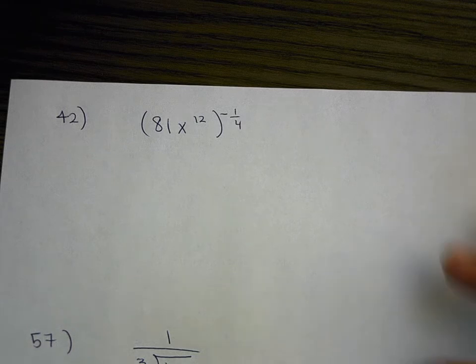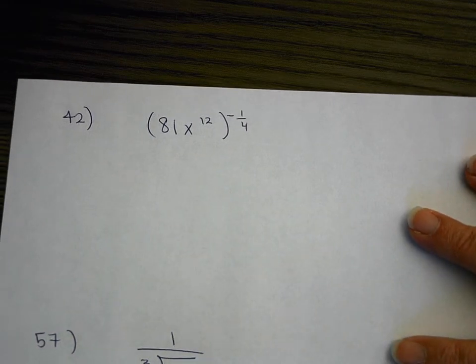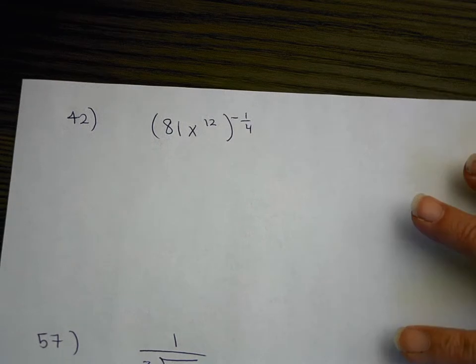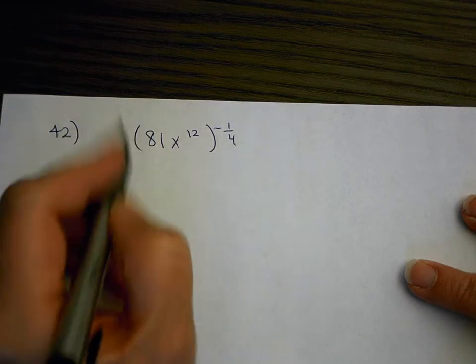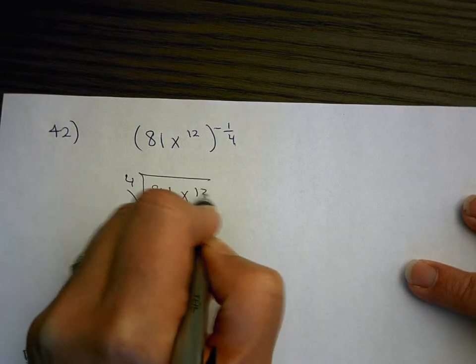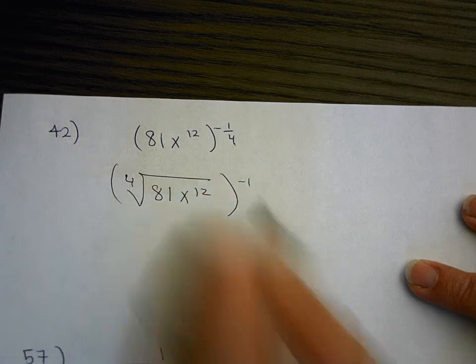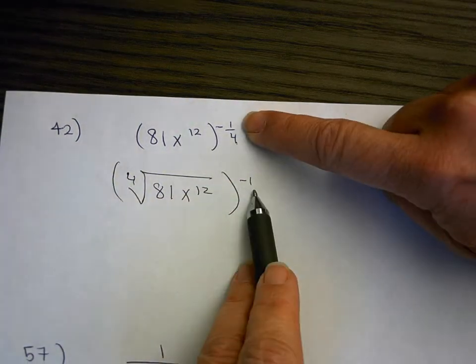Okay. All right, so for 42, again, we're asked to simplify this. And so I'm going to go ahead and rewrite this as a radical. So this would be the fourth root to the negative 1 power. Okay, so fourth root to the power of negative 1.